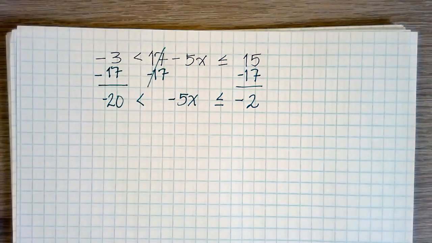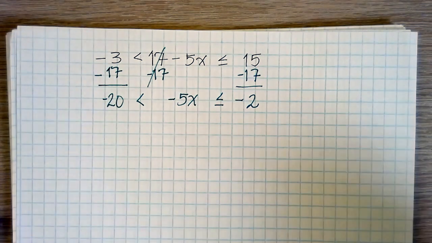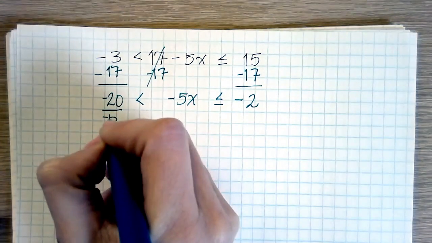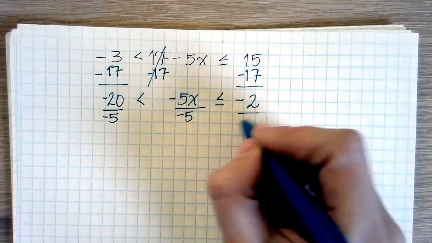Next, we have one more step to get the x alone. So we're going to do, Zach? You would divide by negative 5. And then you would flip those signs. Right, good. We're dividing by a negative, so we're going to have to flip our inequality. So divide by negative 5, all three places. So watch out for that.